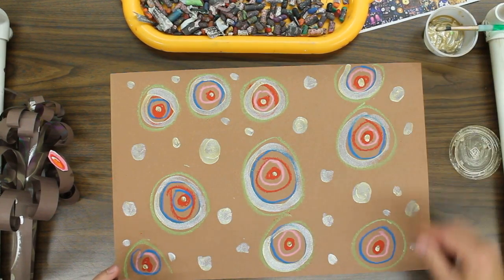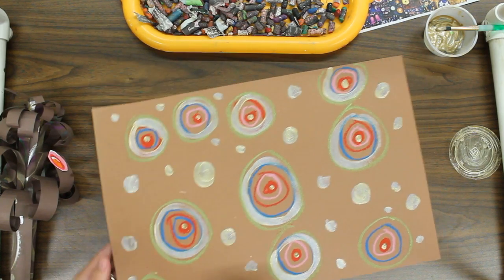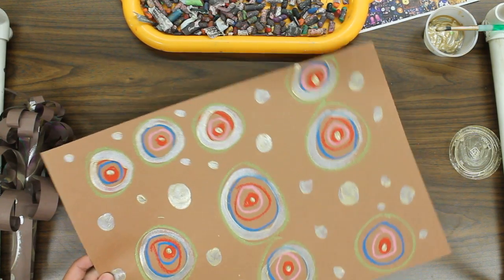Alright, when you're done, make sure your name's on it, and it should be on the back side, and make sure that it gets onto the drying rack.